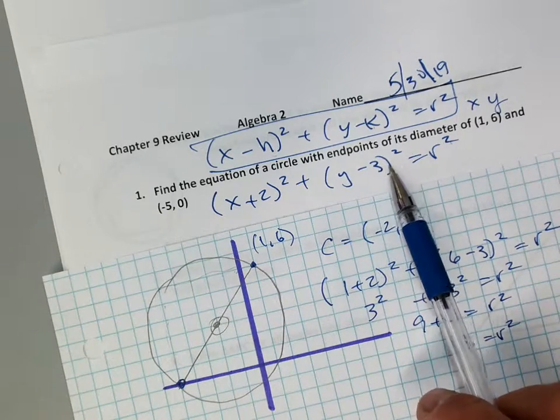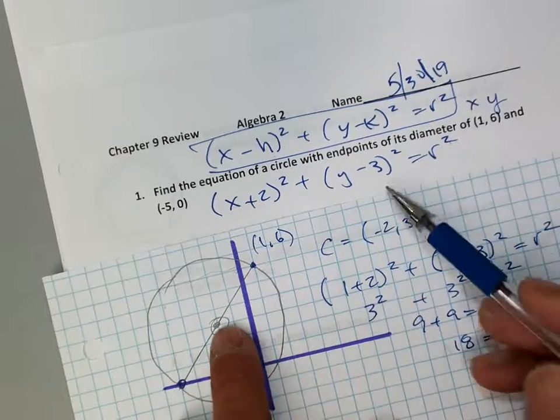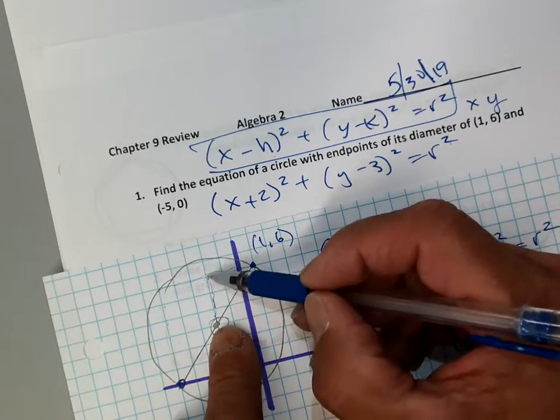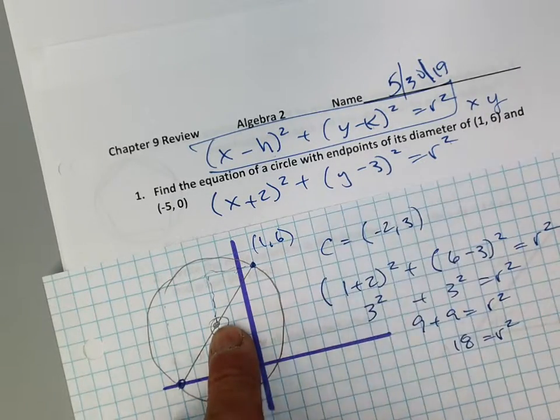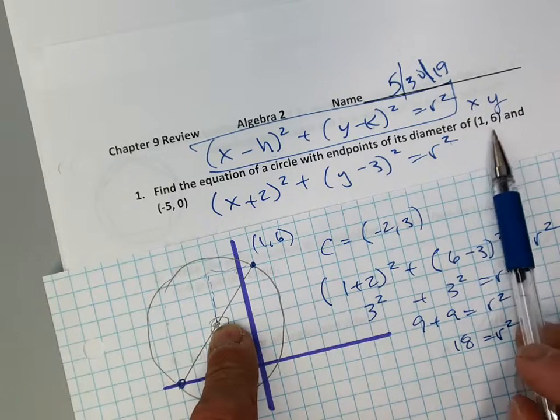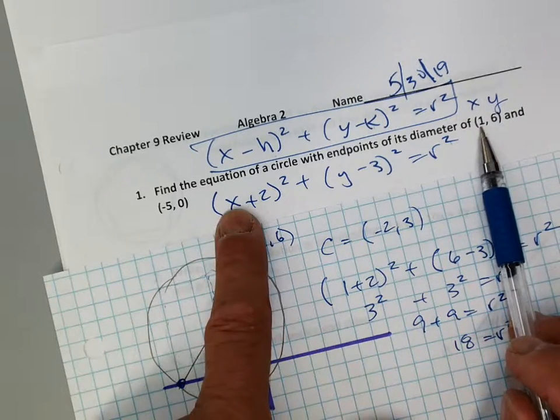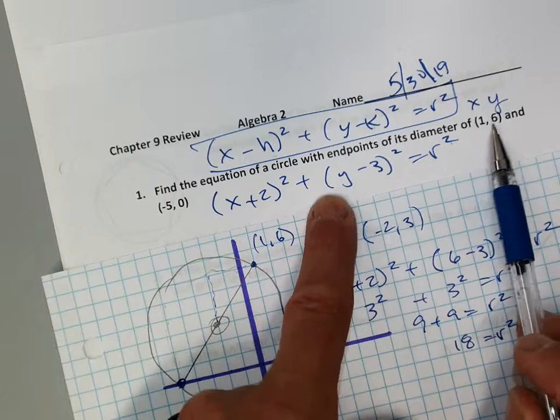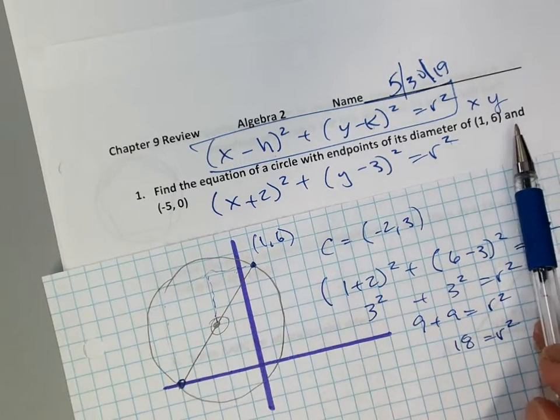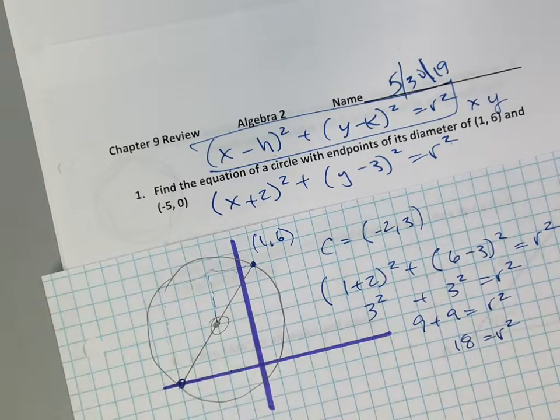So then, to find the radius, one, you could do the Pythagorean theorem. That is one method. That'll work. Or take a point, plug it in for the x value and the y value, and solve for r. So I took 1, 6, but either point would work. I just chose 1, 6 because then I wouldn't have negatives to deal with, right?